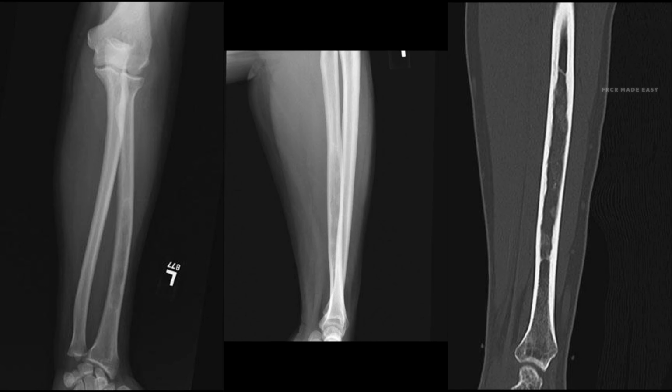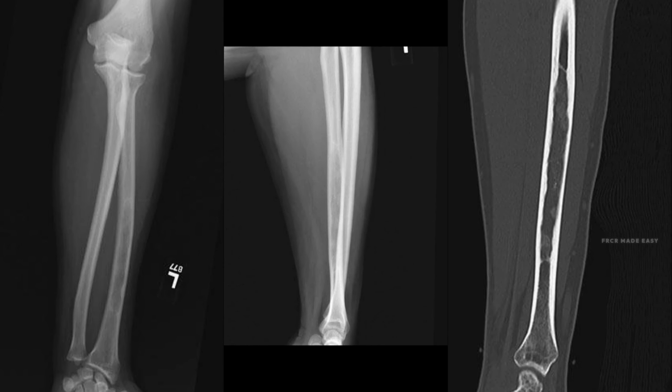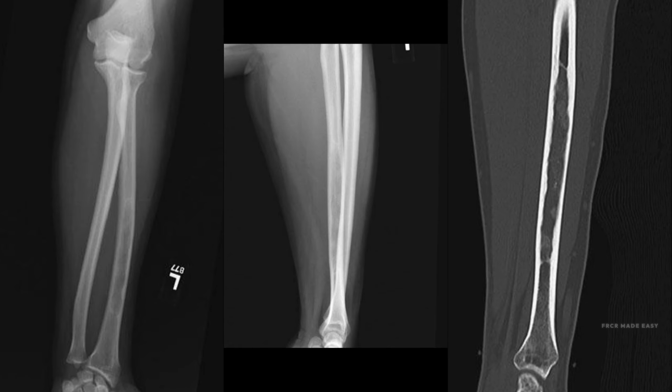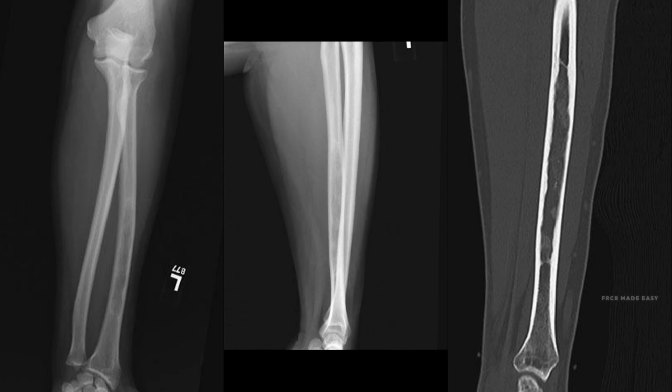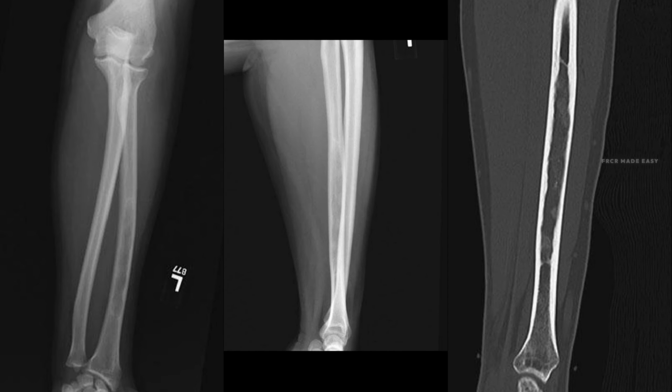A 40-year-old male presents with persistent forearm pain following a minor injury. I am showing you AP and lateral radiographs of the forearm and a sagittal computed tomography scan of the ulna.